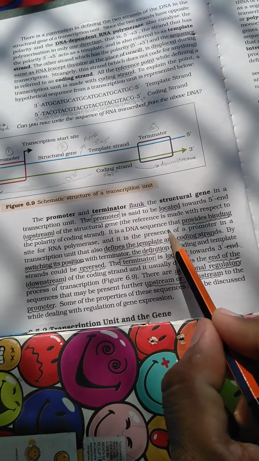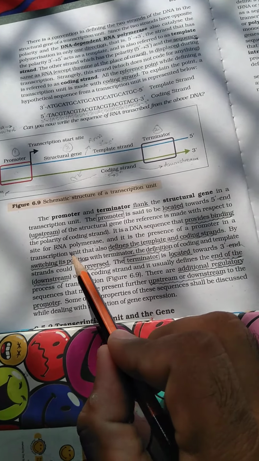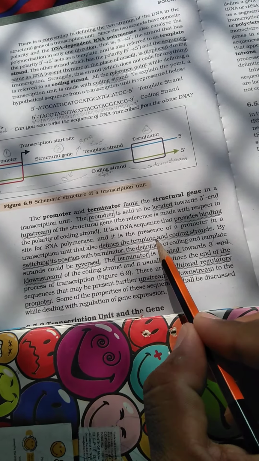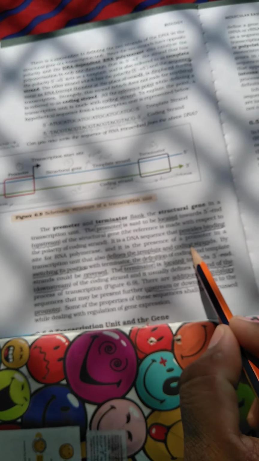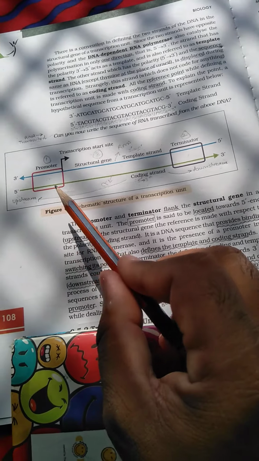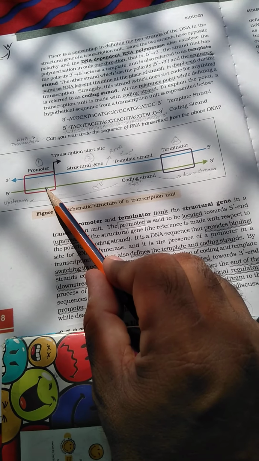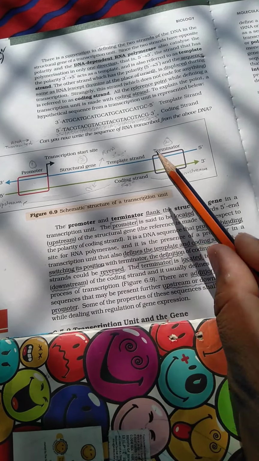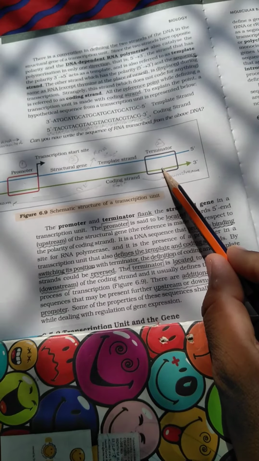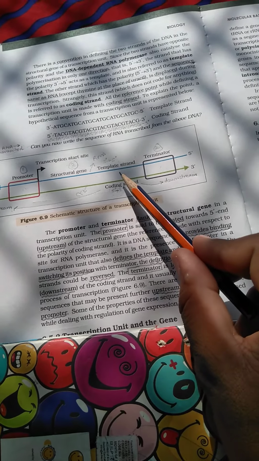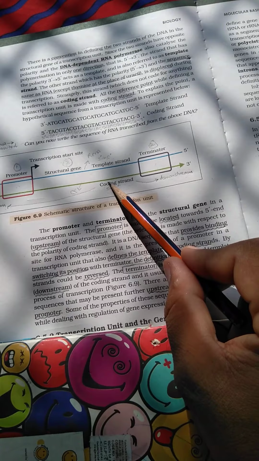Number two, it is the presence of a promoter in a transcription unit that also defines the template and coding strands. What does this line mean? This line means that if the enzyme does not bind with the promoter, and instead binds in the initial stage with the terminator, the definition of strands will be reversed.